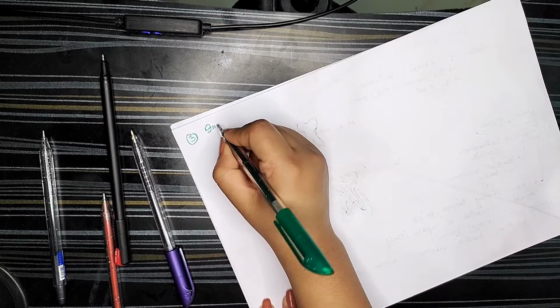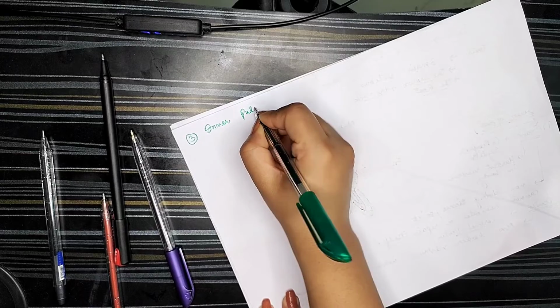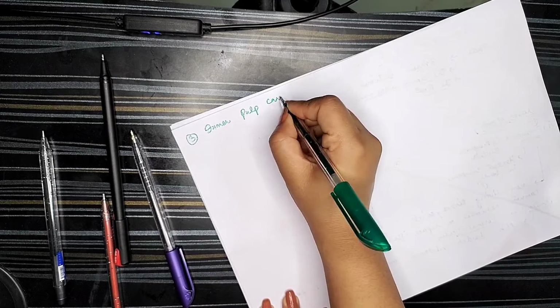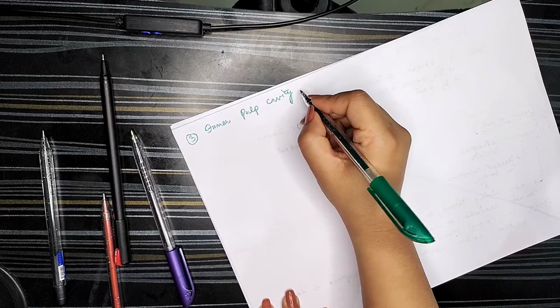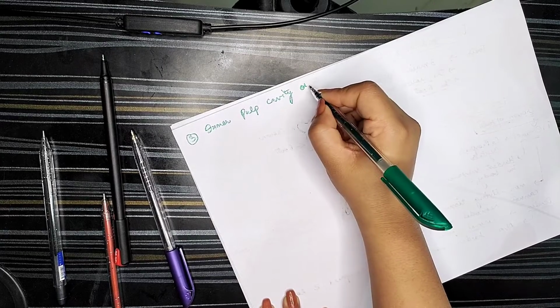So the third part is the inner pulp cavity, or you can say pulp chamber.